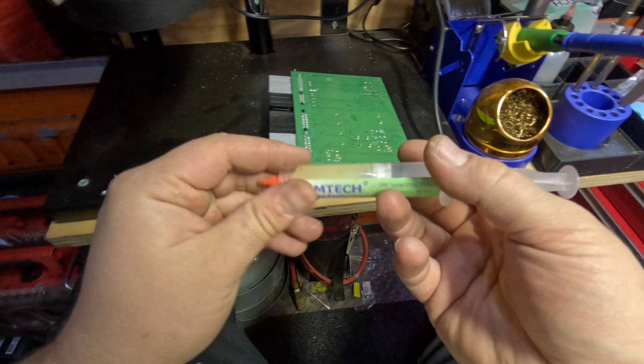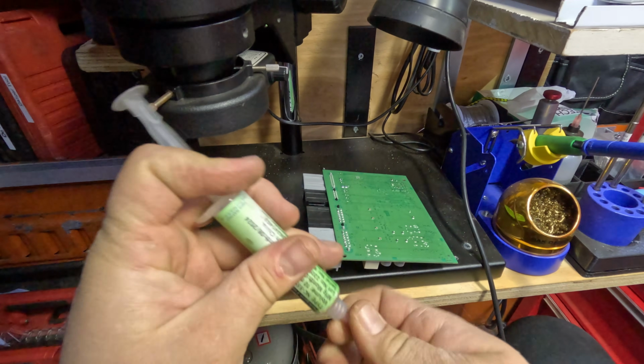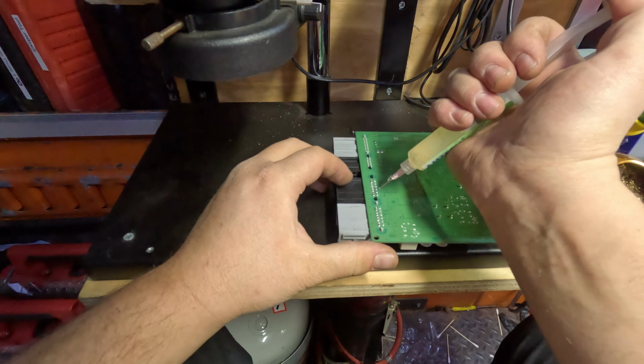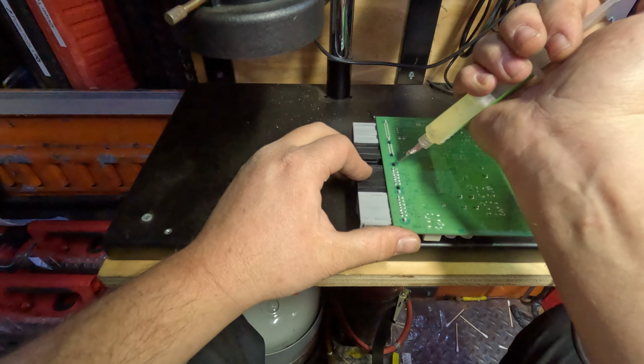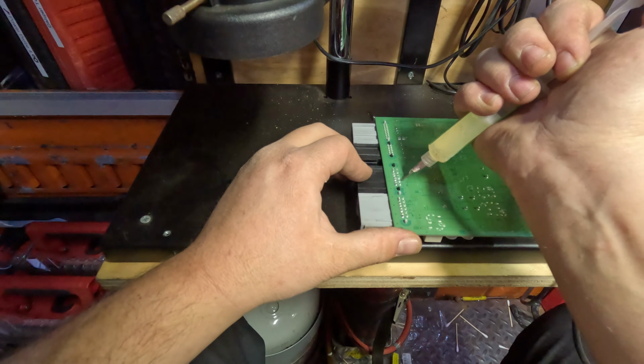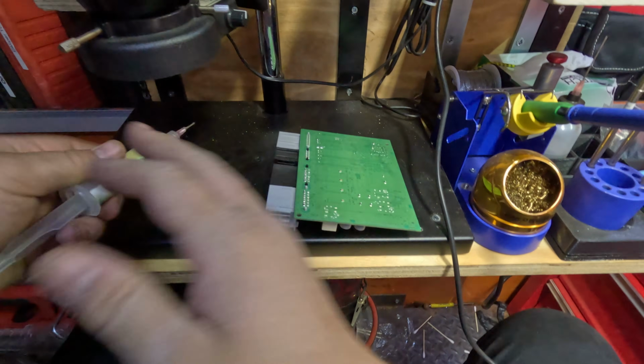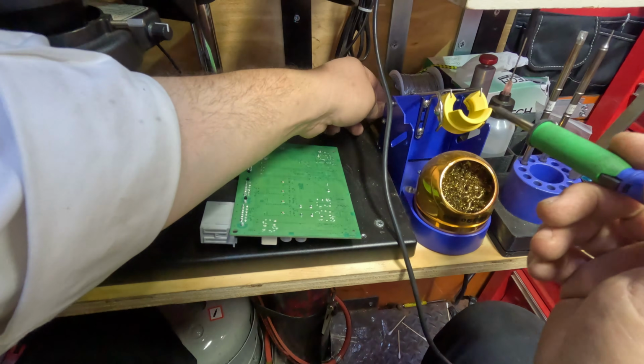I'll just do it on this one. So this is connector 3. Put flux all over it. Grab some solder.